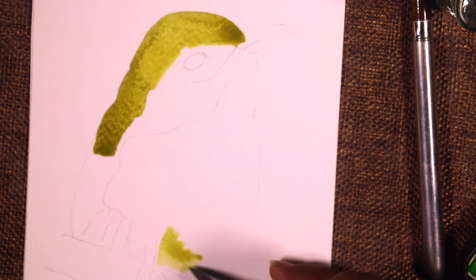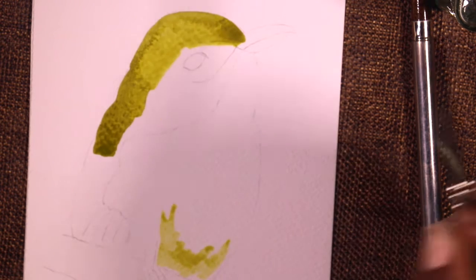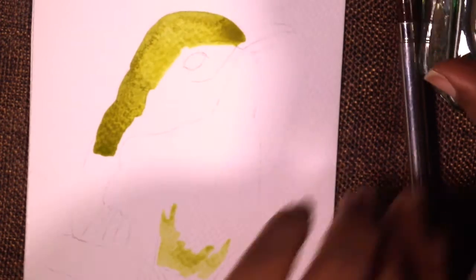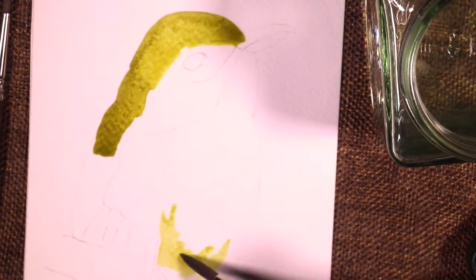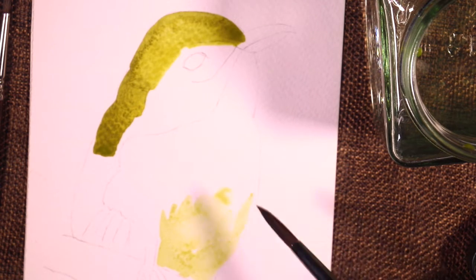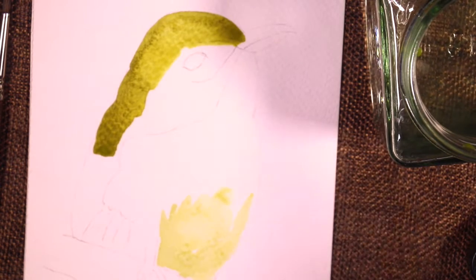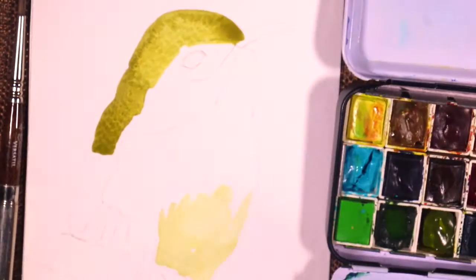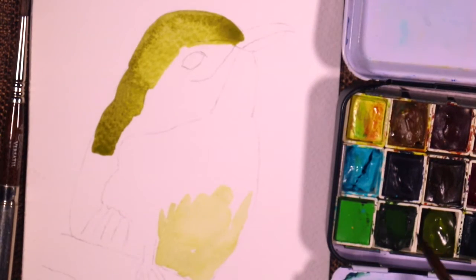Also, you'll need a jar of clean water and a clean paper napkin, paper towel, or cloth. During the process, feel free to make this drawing your own by using the colors you like. Okay, let's start.